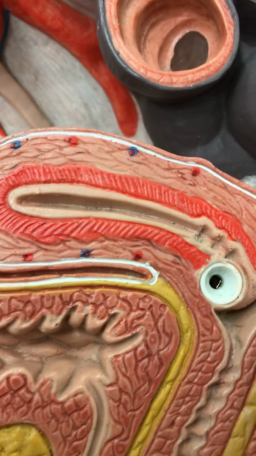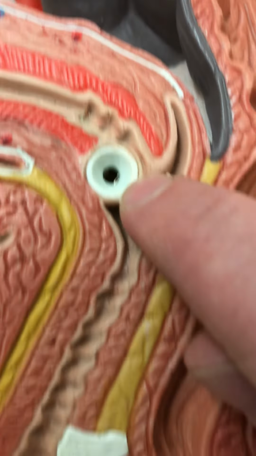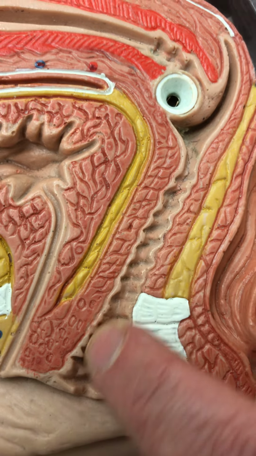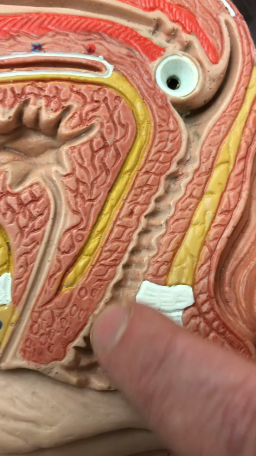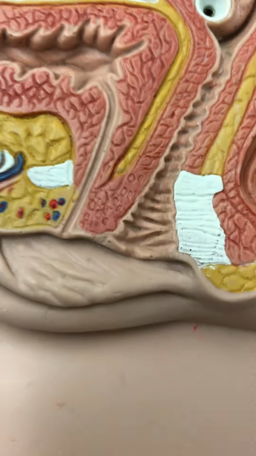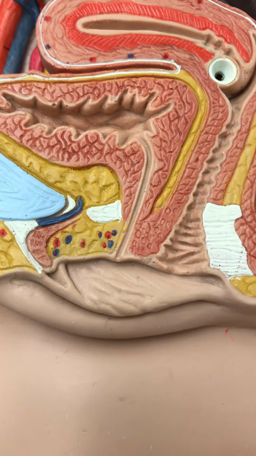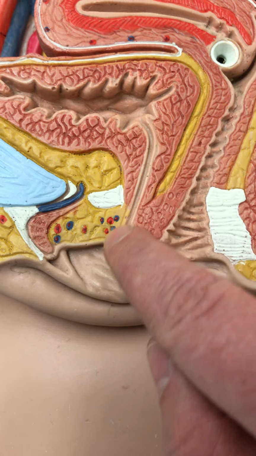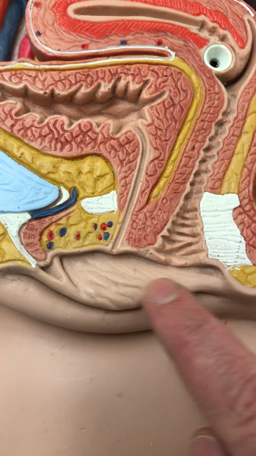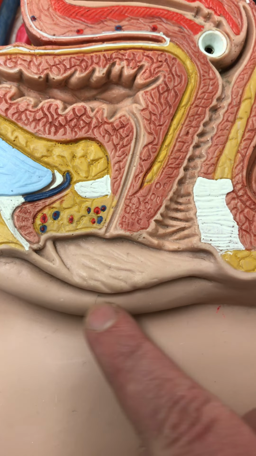As we head down through here, we can see the cervix would be this, and then what we see here is the vaginal canal, and the vaginal opening would be down here. As we look closer, once again, urinary bladder, you can see the rugae inside. Here we see the urethra. This is the labia minora, and then the labia majora.